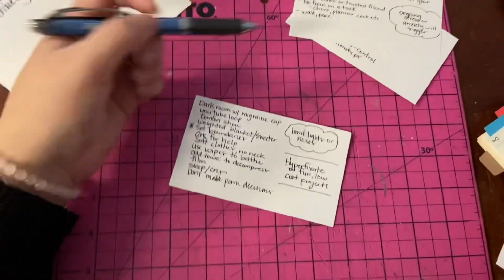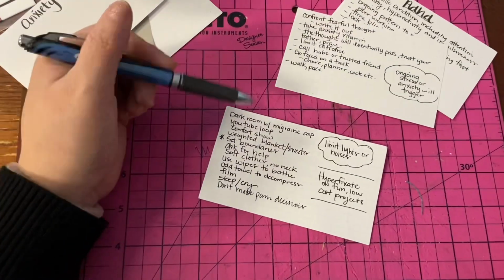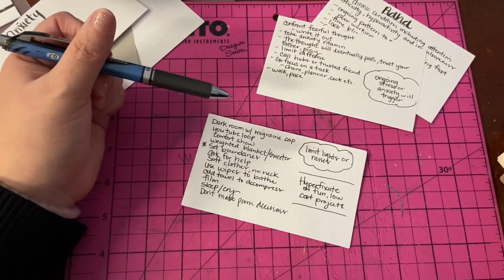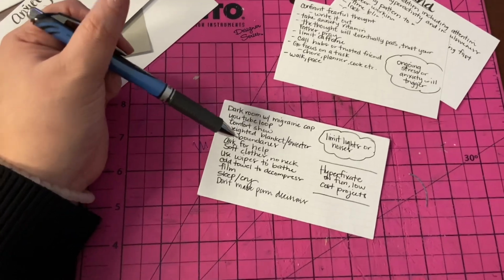Normally I have trouble. And I'm going to get to my ADHD, which is so funny because I had to set the timer to not burn her noodles.